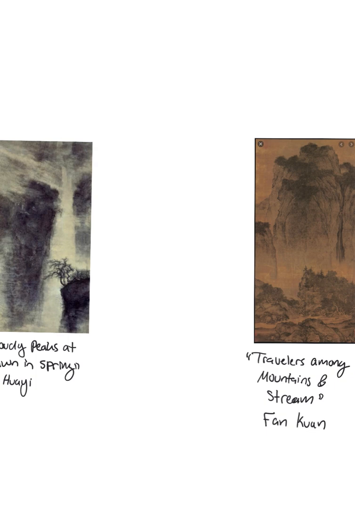So if looking at these side by side, you can see that there is a similarity to how here it's a huge mountain, tree, very rudimentary surface level comparison.